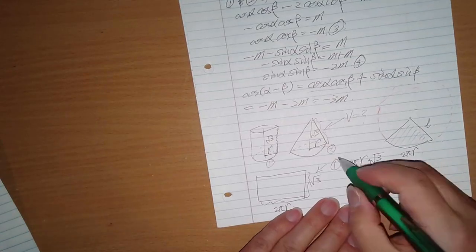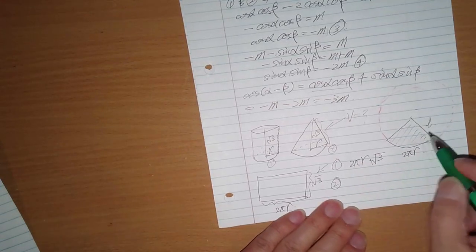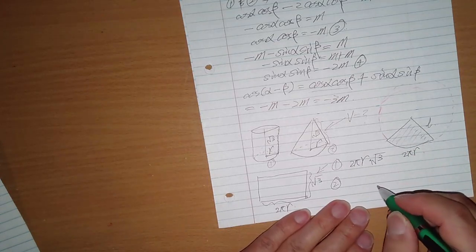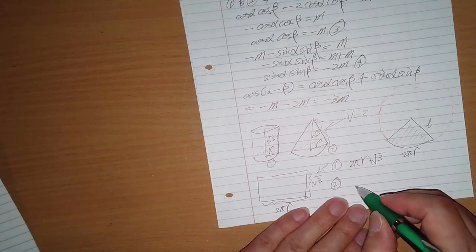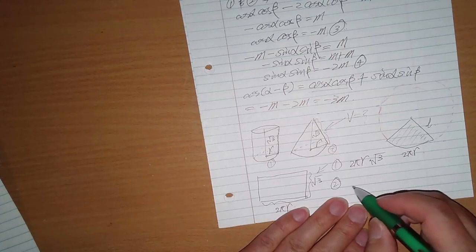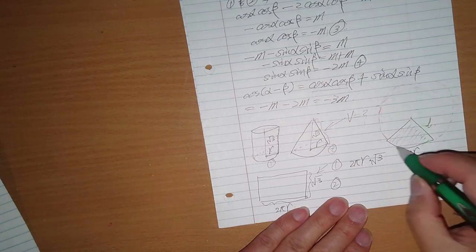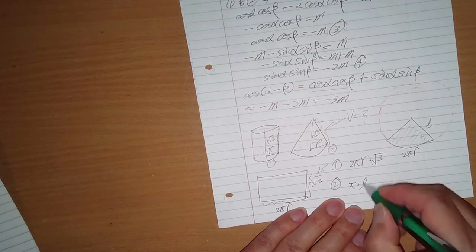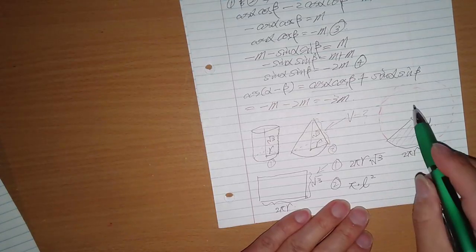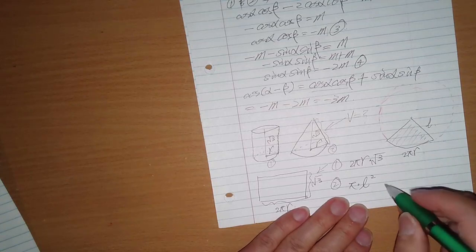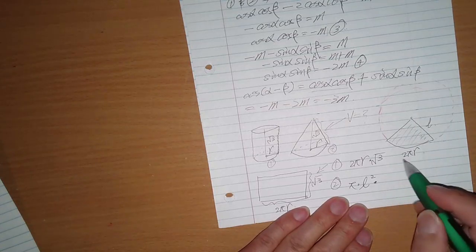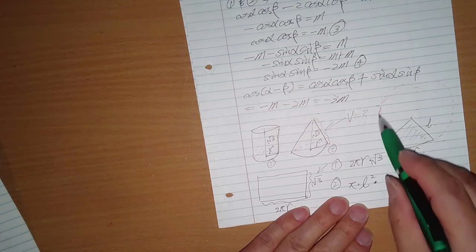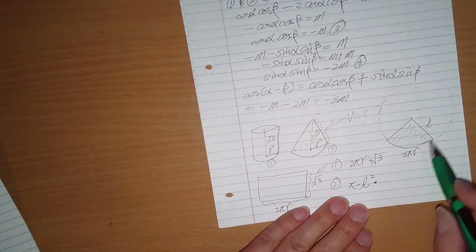So in other words, for the 2, the area of this will be the whole circle's area, which is pi L squared, right? That times the fraction. The fraction will be the arc length right here over the whole circumference of the circle.